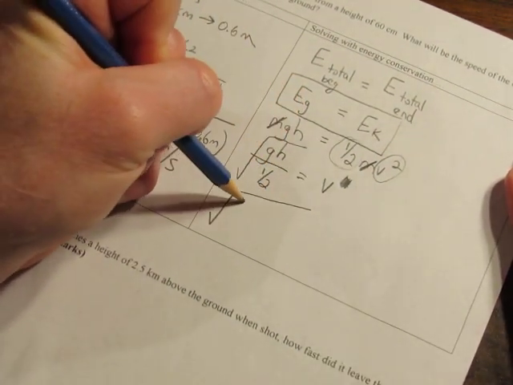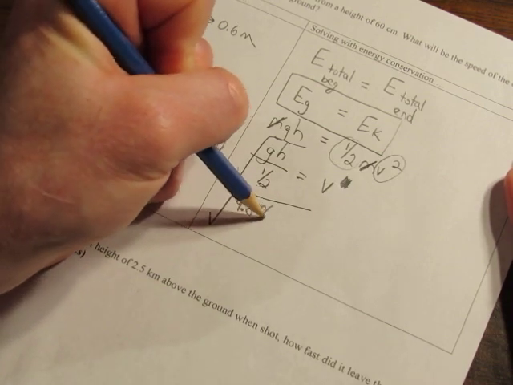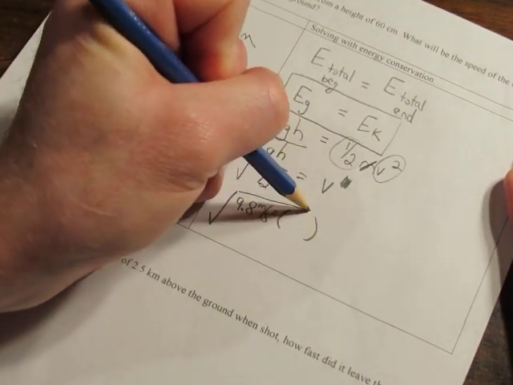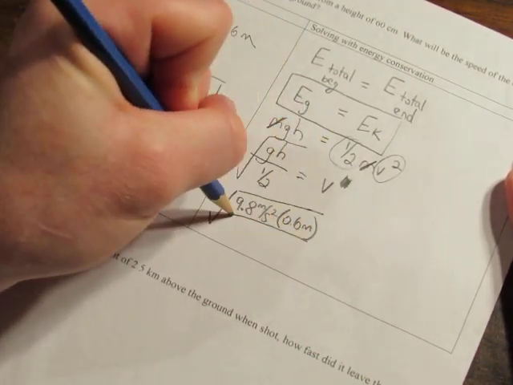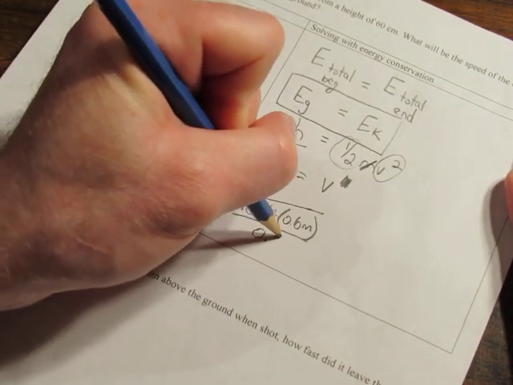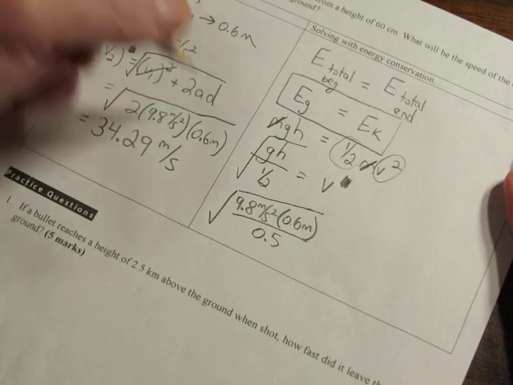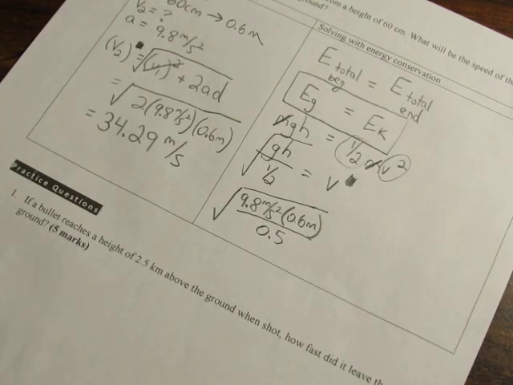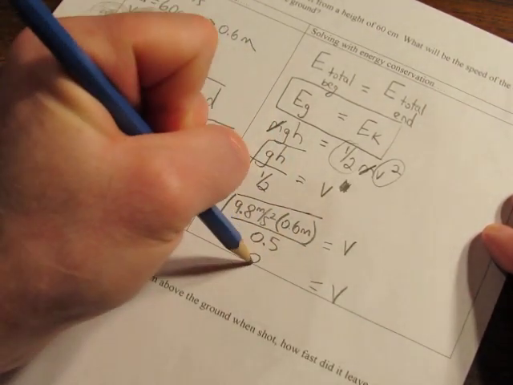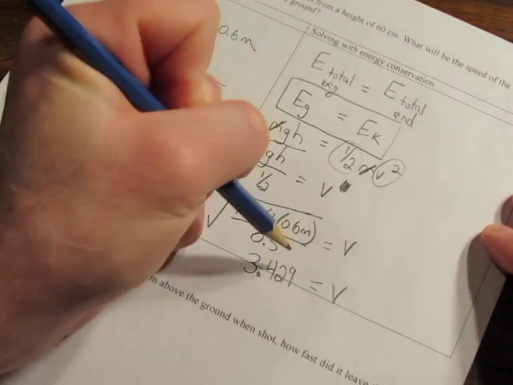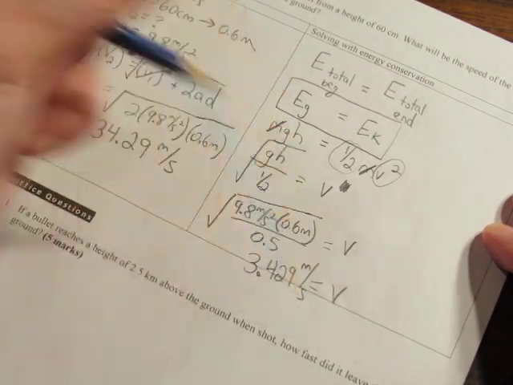So let's make the substitutions here. g is 9.8 meters per second squared. The height in this question, it's dropping from 0.6 meters. You divide by 1/2, which you can write as 0.5 if you like, if that makes it easier to calculate. And you have to take the root of that entire equation. So I'm doing this off to the side. And we get a final answer of v equals 3.429 meters per second. Now that sounds more realistic.